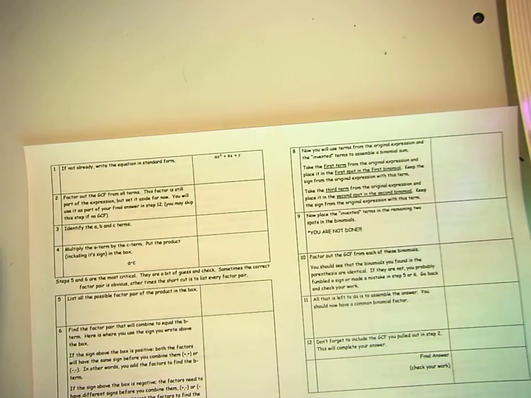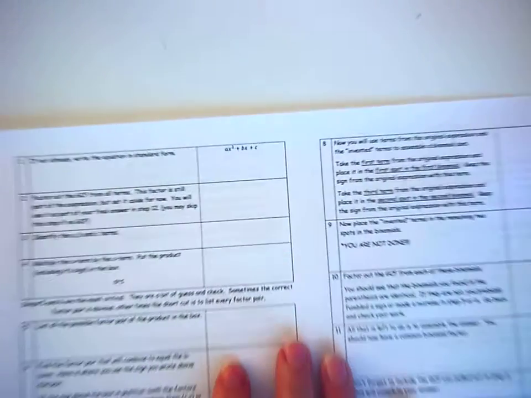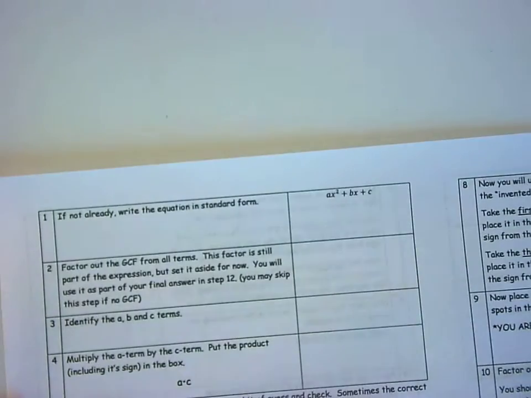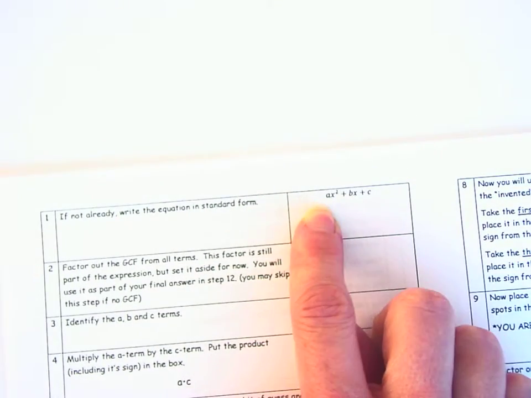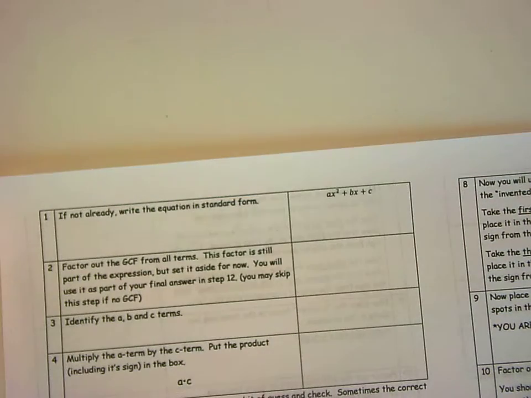Okay, so today we're going to be working on factoring ax squared plus bx plus c. You all were working earlier this week on just factoring x squared plus bx plus c. And now we're going to add in the a. So there's a long process that you can use. You can do a lot of guessing and checking to get your factors.